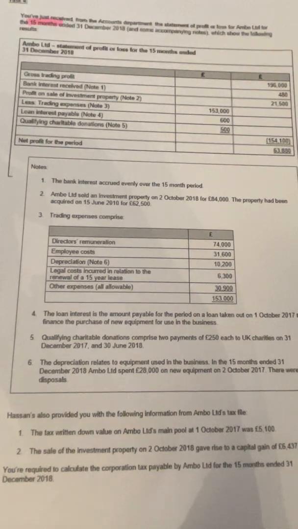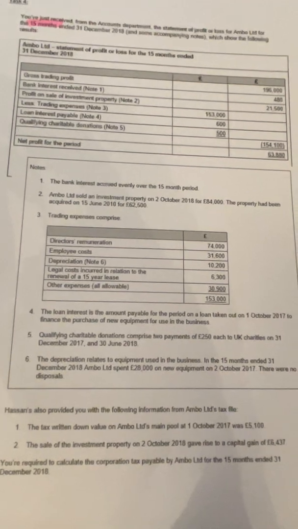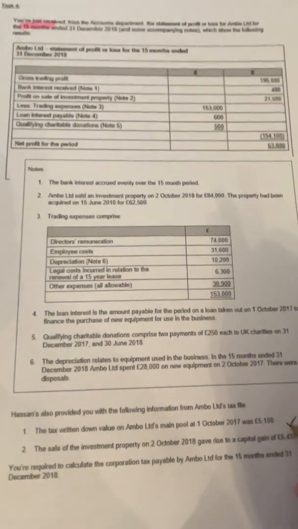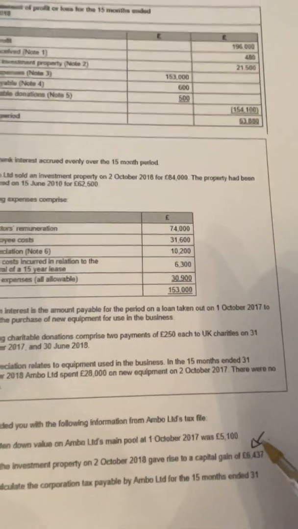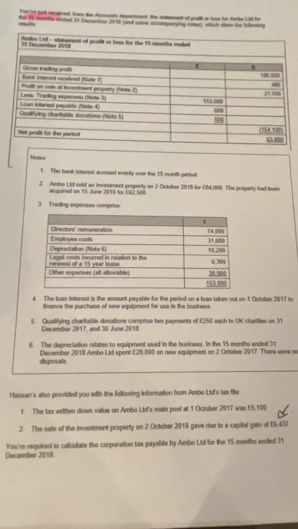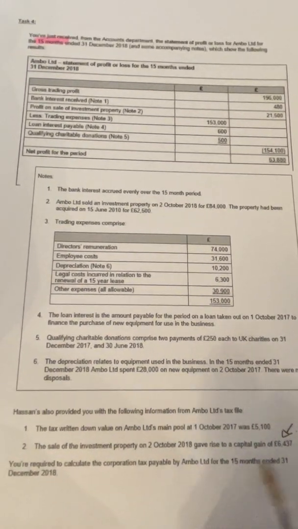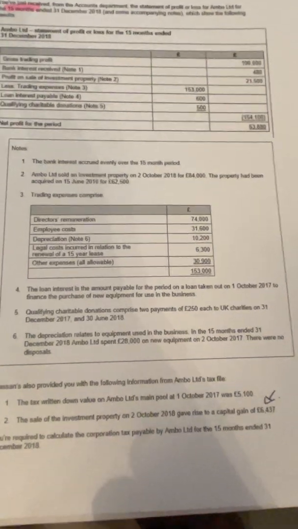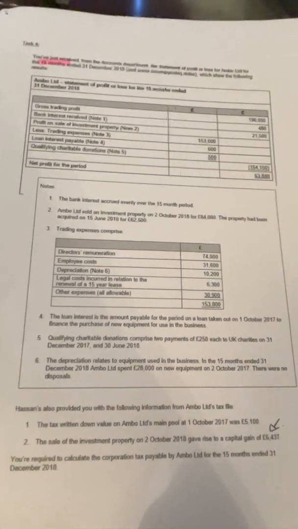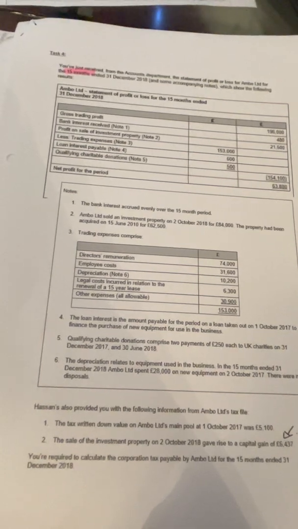So that should be twigging in your brain. There might be something to do with capital allowances in here. You've also been told that the sale of an investment property gave a capital gain of 6,437. So this here, somebody has already done a chargeable gain calculation and is giving you the figure. So you are required to calculate the corporation tax payable for the 15 months ending December 18. Okay. So therefore, if you're being asked to calculate the corporation tax payable, you needed to do a TTP calculation.